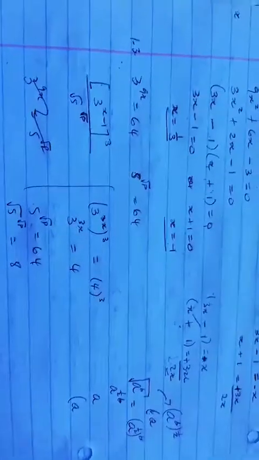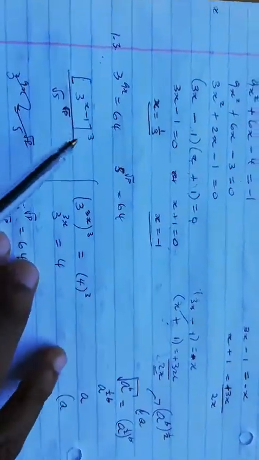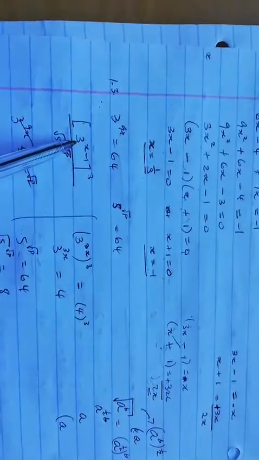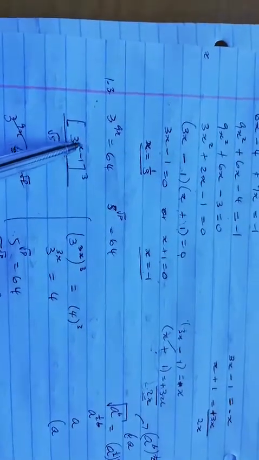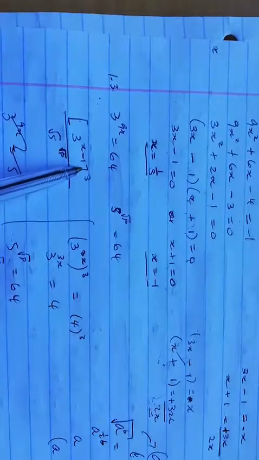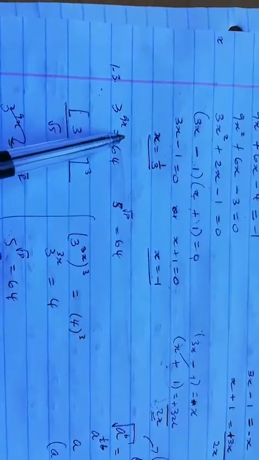I love this kind of question, that's what I'm saying, the fun ones, because now you get to think, how do I do this? To make things easy for ourselves, as you can see here, we have to make sure that we have 3 to the power of x minus 1, but we don't have minus 1 there. No need to worry about that.